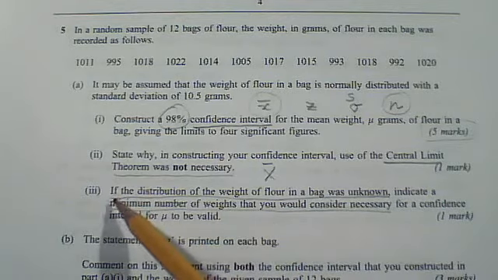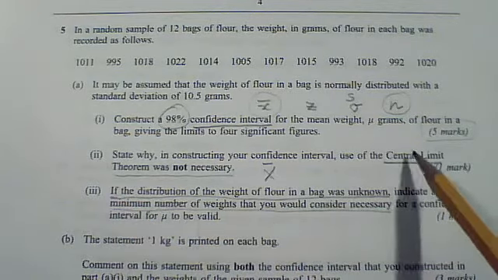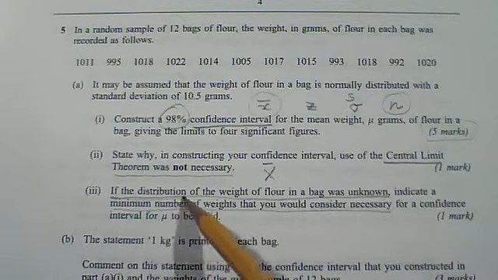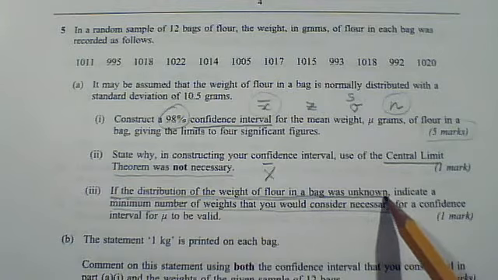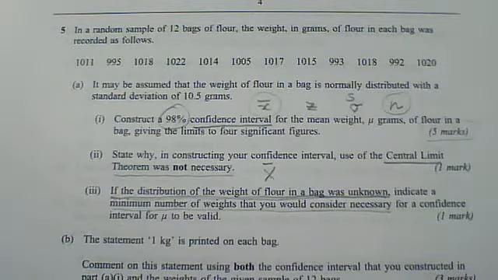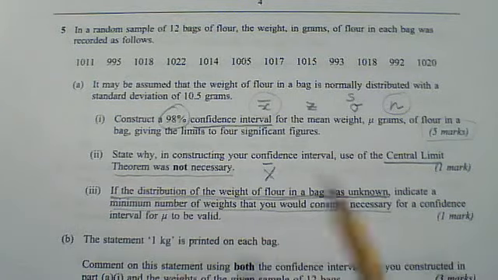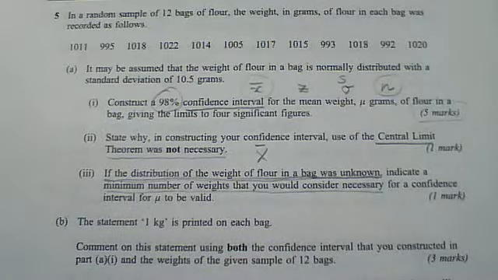But the clue to the previous part is that the central limit theorem would have been needed if we didn't know the distribution of weights of bags in the flour. So that's a very strong hint to this previous part. Anyway, part B is in any case a re-entry point. So let's have a look at that one.